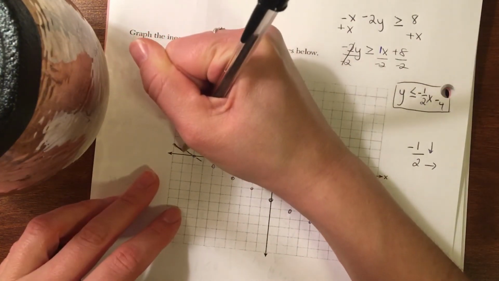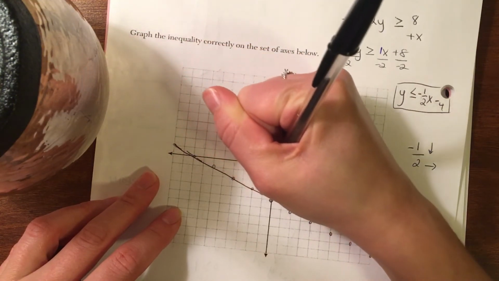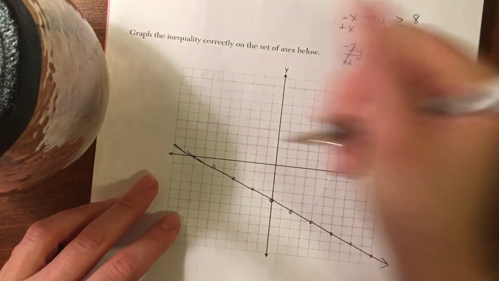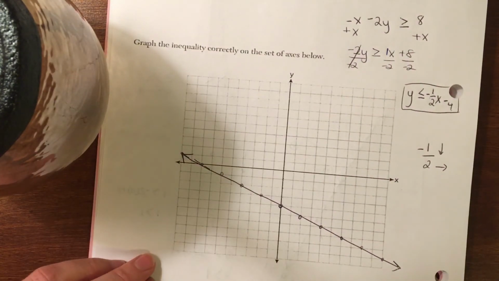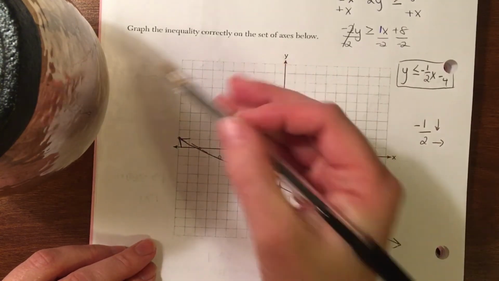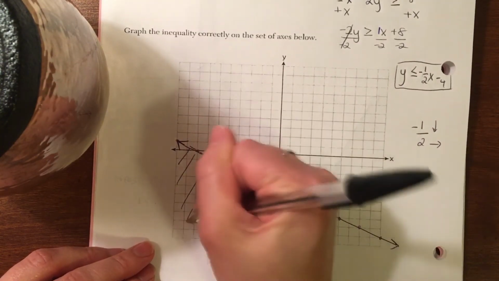Okay, and then you can go ahead and do your... Oh, this is a solid line. Just kidding. Solid line. If you have a ruler at home, that would be ideal. Okay, that was a pretty straight line. All right, and then it's a less than or equal to, so we're going to shade below the line. So now you can probably clearly see what his mistake was.